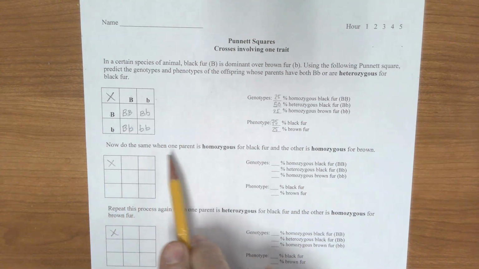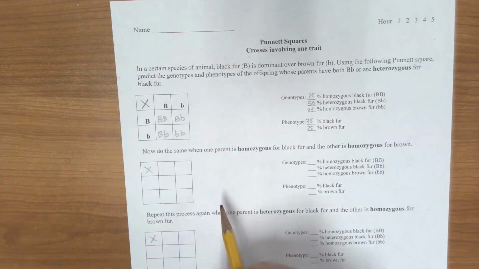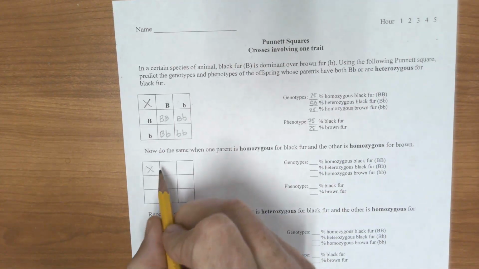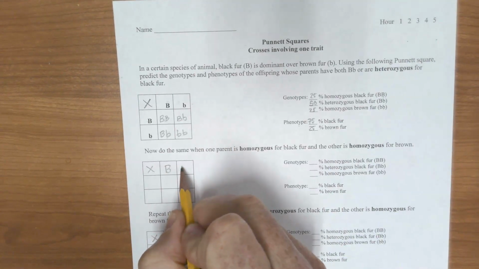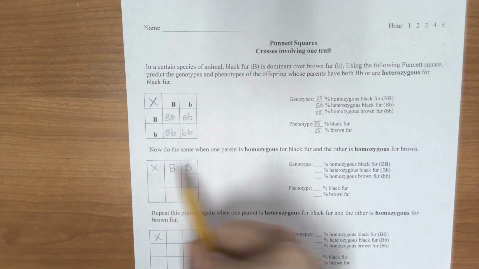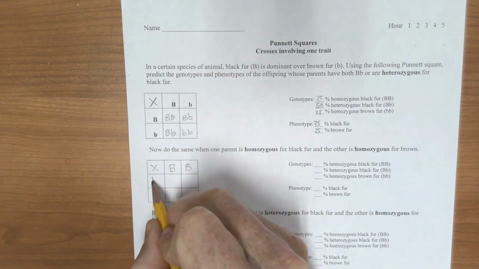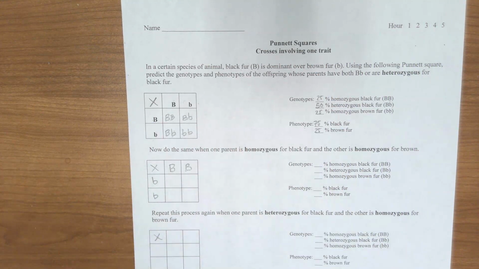This one says now do one parent that's homozygous for black fur. So you have to think about what that is. So homozygous for black fur would be big B, big B. So they're homozygous. Both alleles were for that. And then for brown, remember my brown is homozygous for that. So I have that set up.